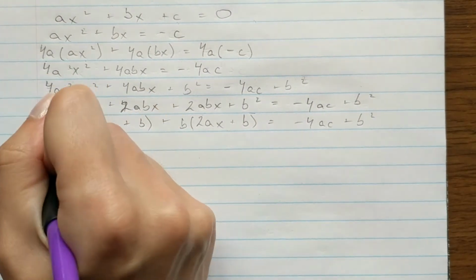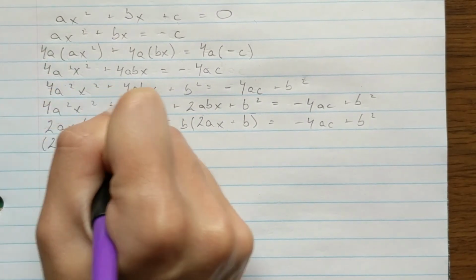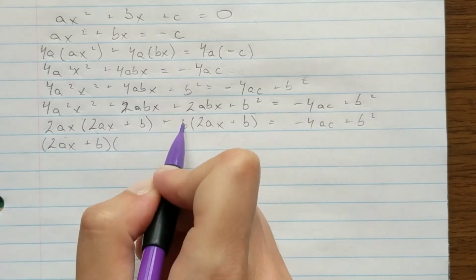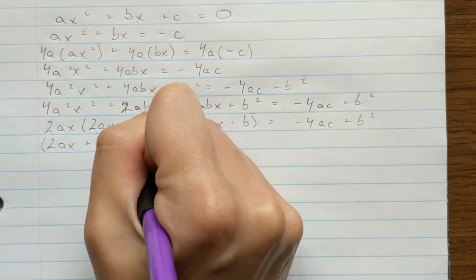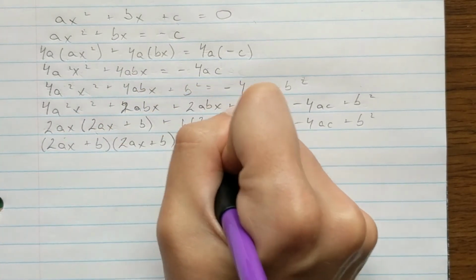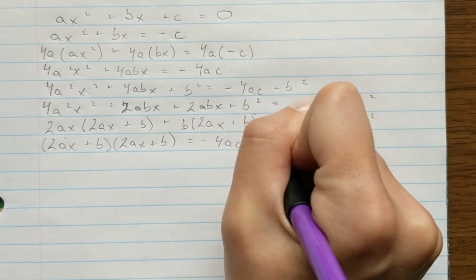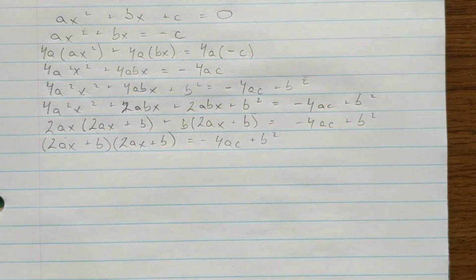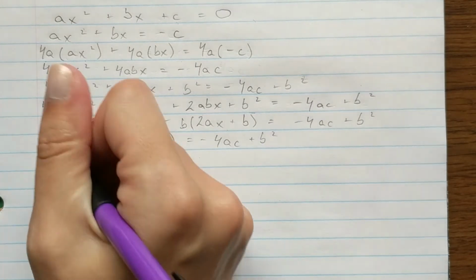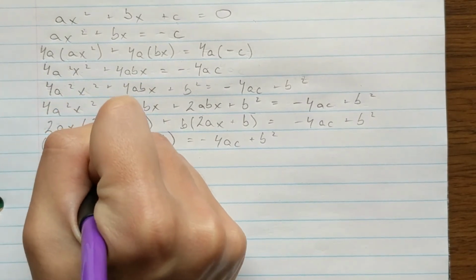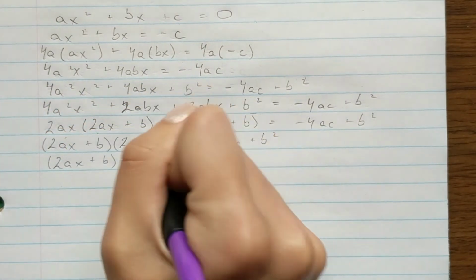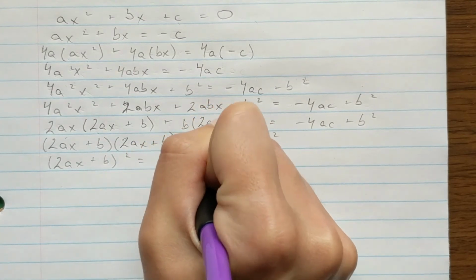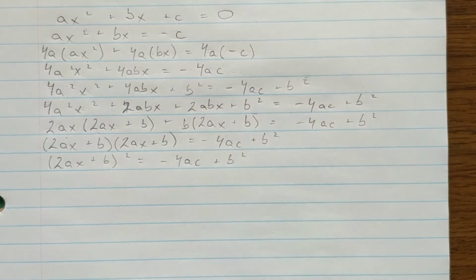I'm going to common factor these, so that's 2ax plus b times, oh look, 2ax plus b is negative 4ac plus b squared. I can then simplify this to be 2ax plus b squared is equal to negative 4ac plus b squared.